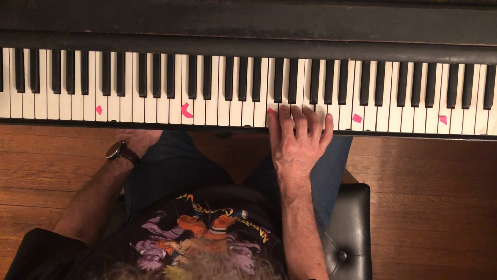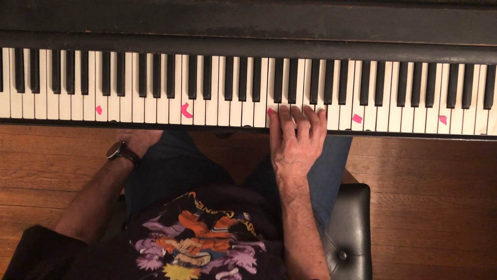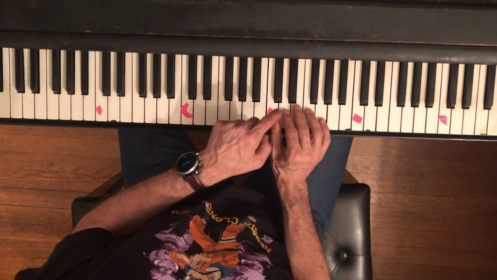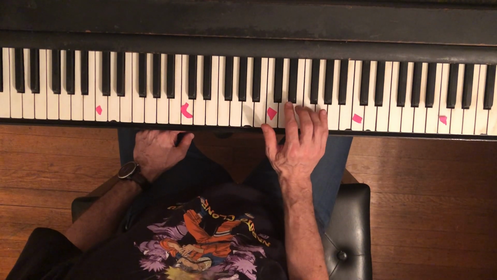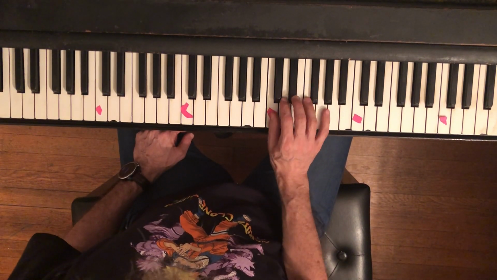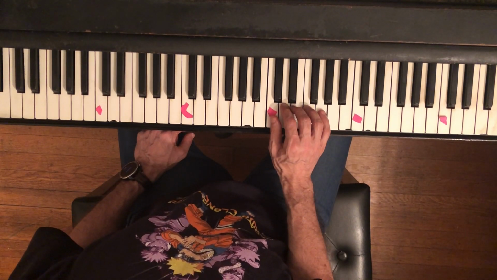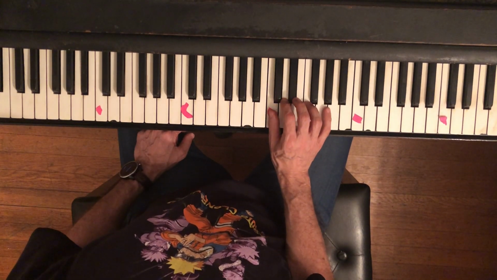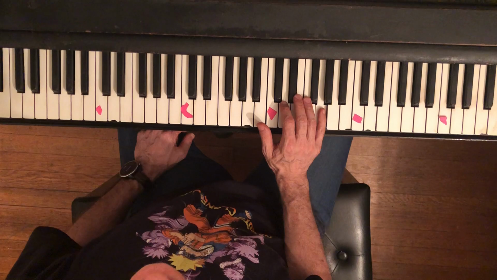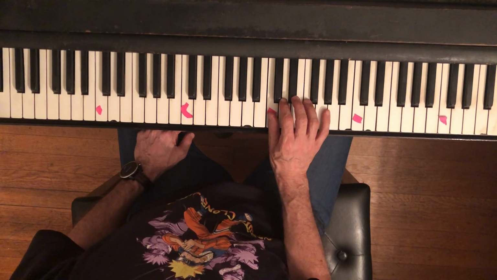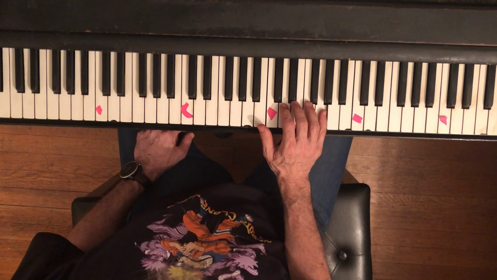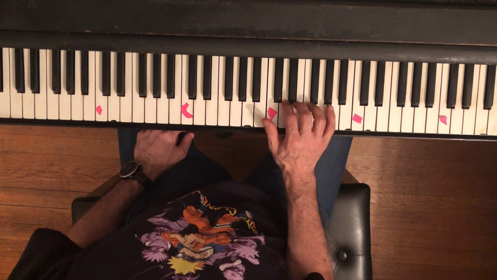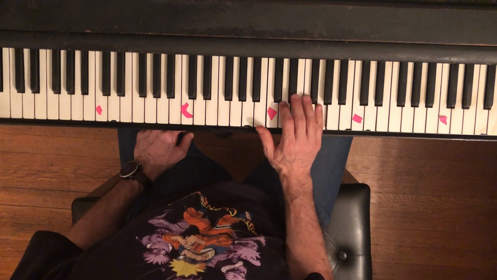Just go straight up. So every finger has its own key. The thumb has the C, so A, B, C, D, E, F, G. So it's like C, D, E, F, G, G, F, E, D, C. So you think you could do that? We can either go 1, 2, 3, 4, 5, 5, 4, 3, 2, 1. Or we could go C, D, E, F, G, G, F, E, D, C.